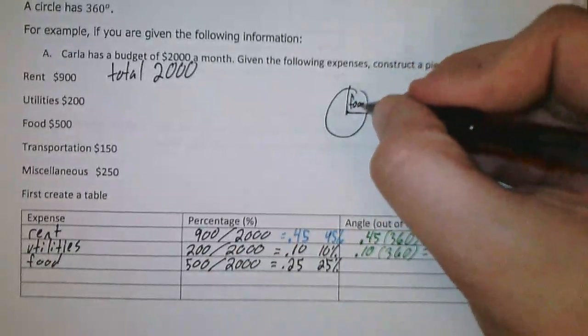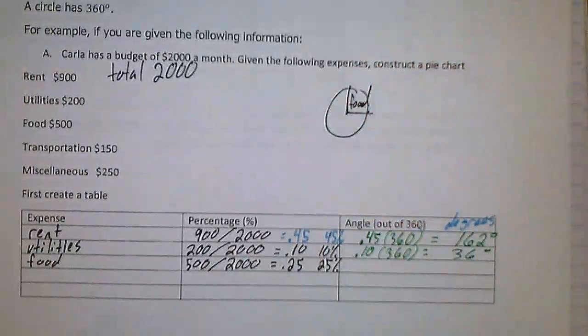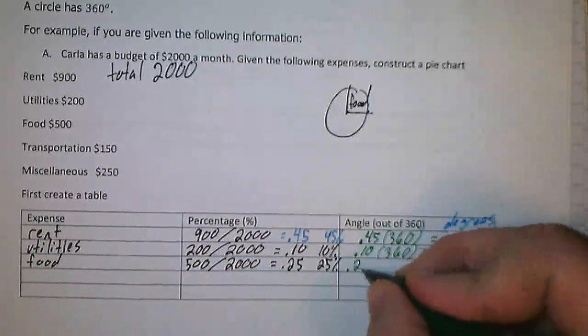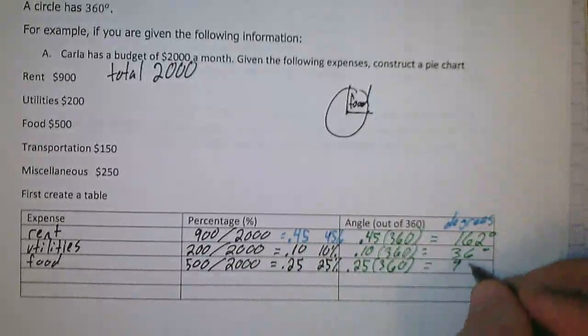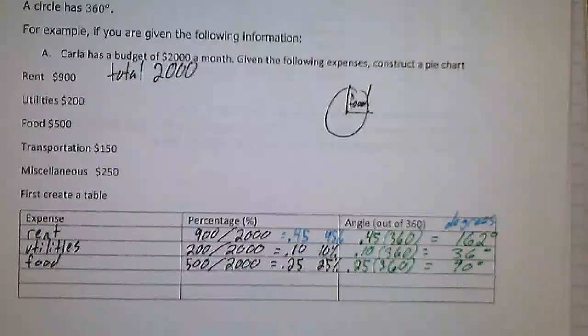That's our food. We'll make a bigger circle on the next page. And I know that should come out to 90 degrees. And sure enough, 0.25 times 360 is 90 degrees.